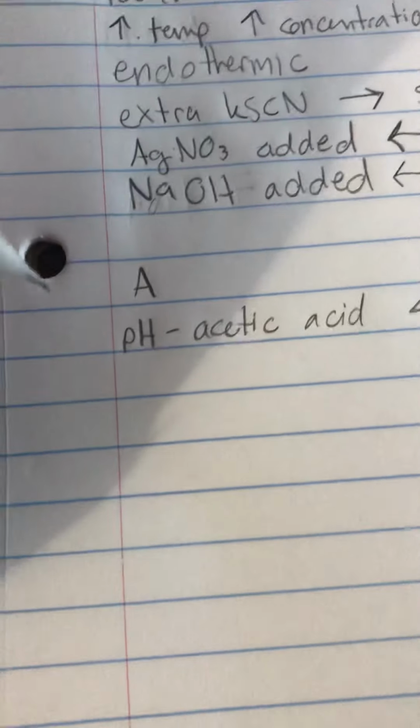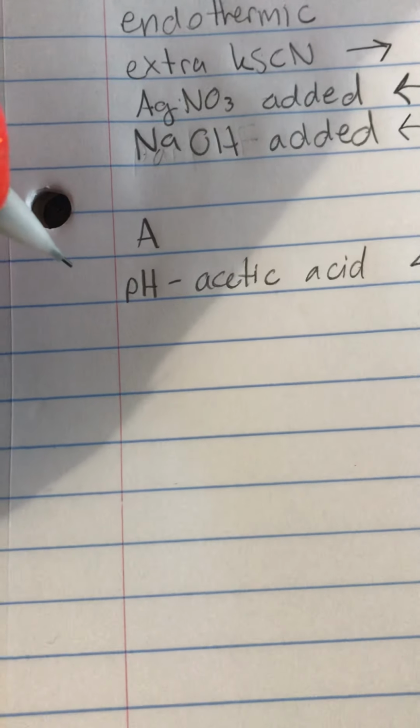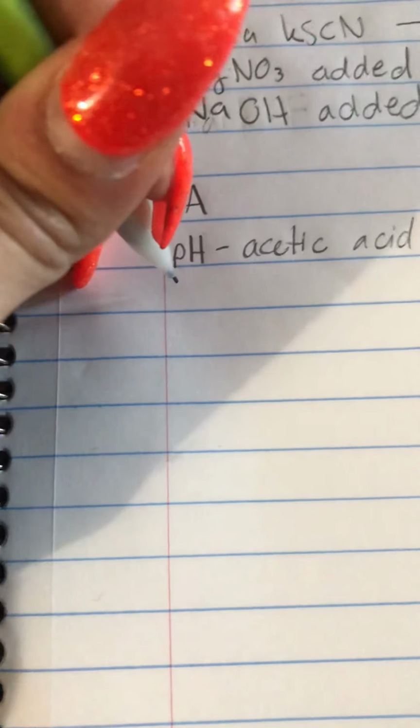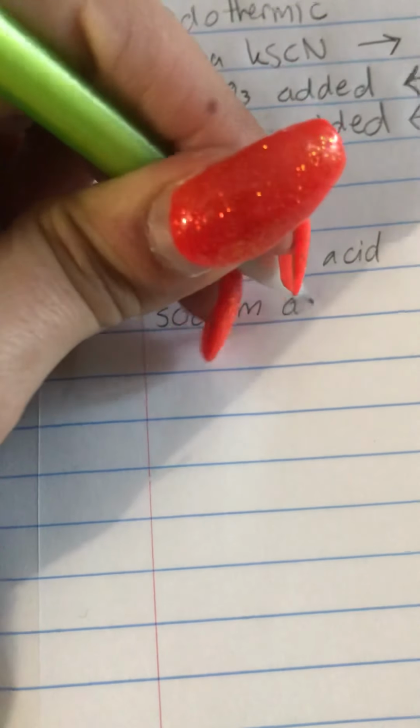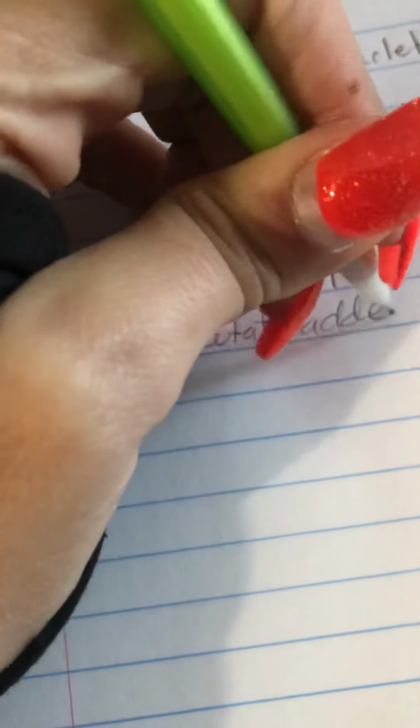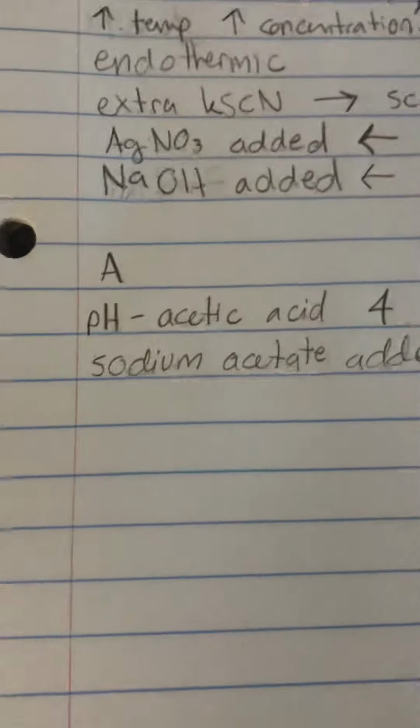So the next question says, explain what happened when sodium acetate was added. Well, when sodium acetate was added, the pH became 6.